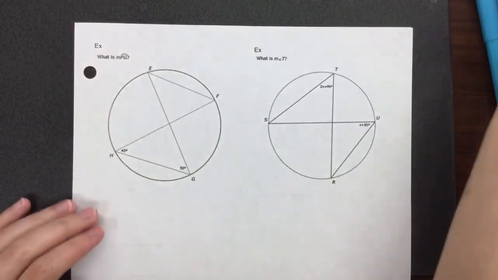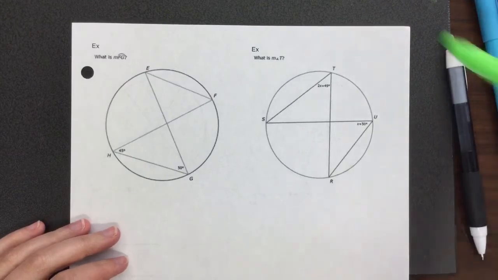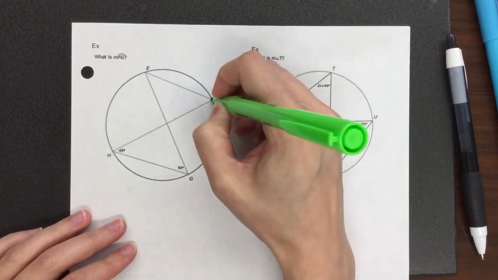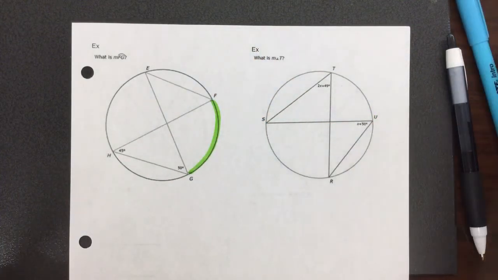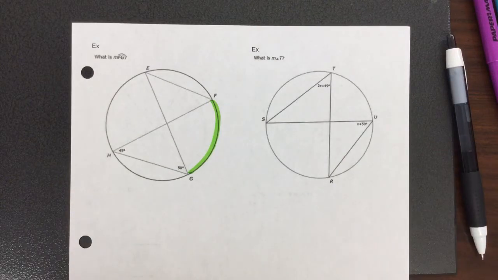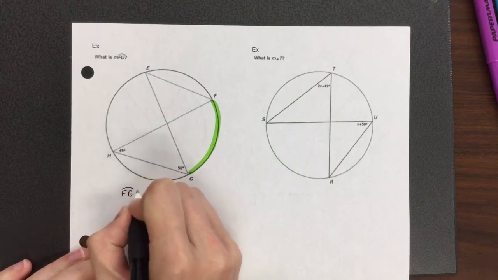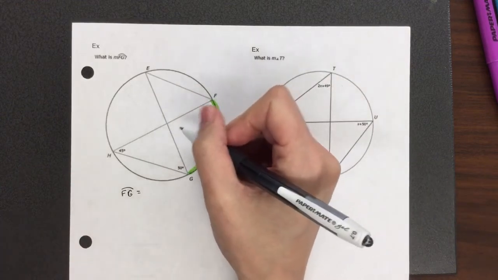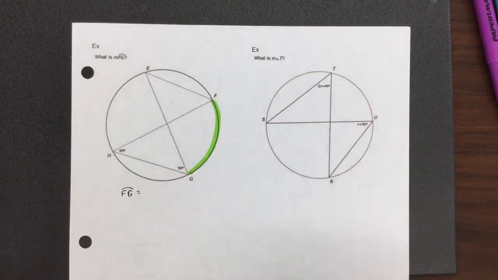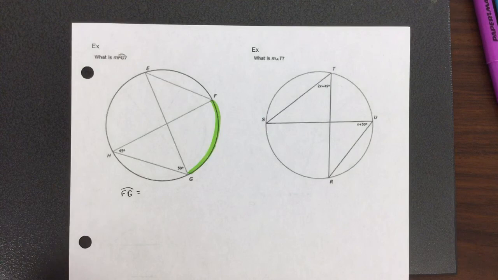Okay. Next, the last one. What is the measure of arc FG? So we're looking, arc FG is right here. And there's two ways that we can find arcs, using either our inscribed angle theorem or using the degree measure of a minor arc theorem. So arc FG is going to be equal to the central angle, but we don't even know if that's a central angle. It doesn't have a dot in it. It looks like it's just a random angle. So we can't use the central angle. So the only other one that we can use is going to be the inscribed angle.